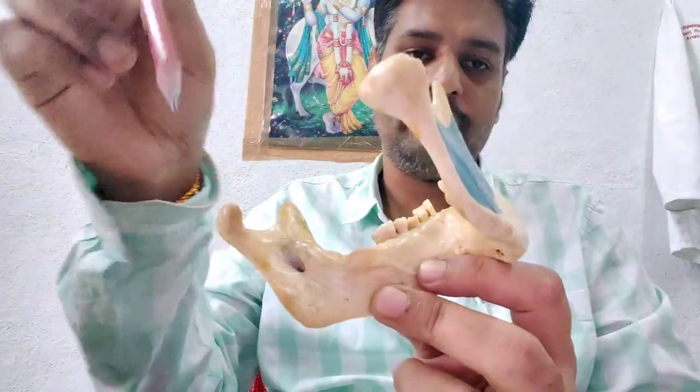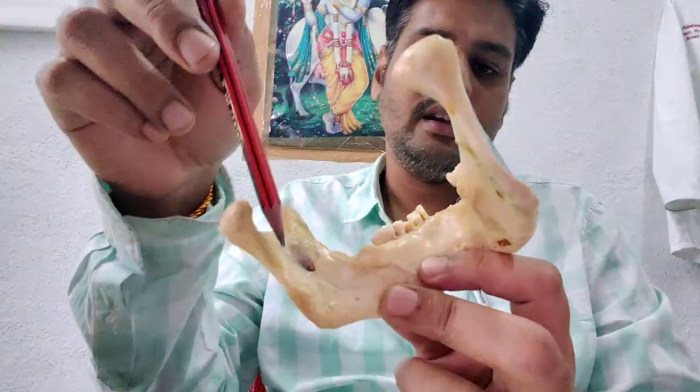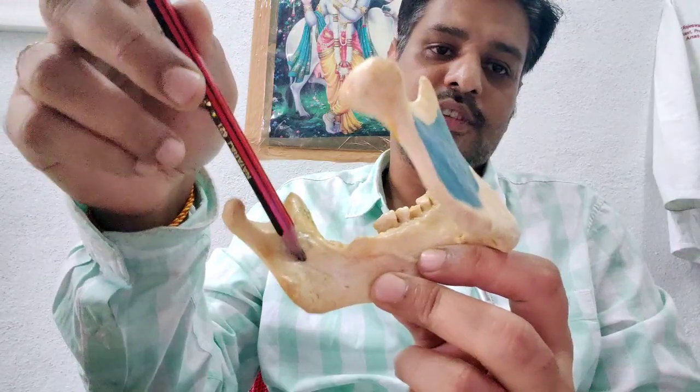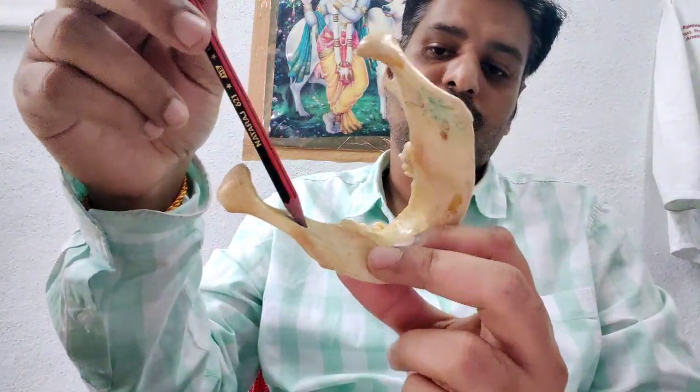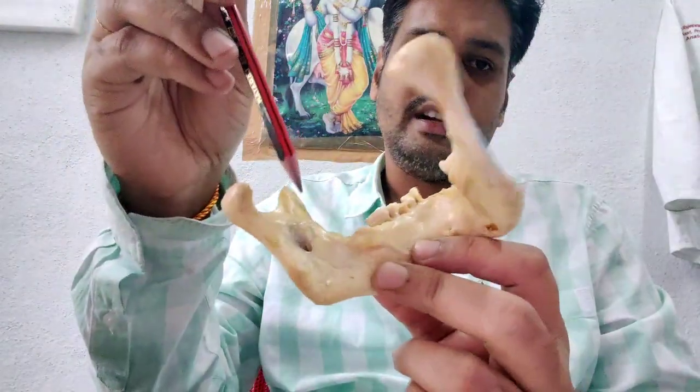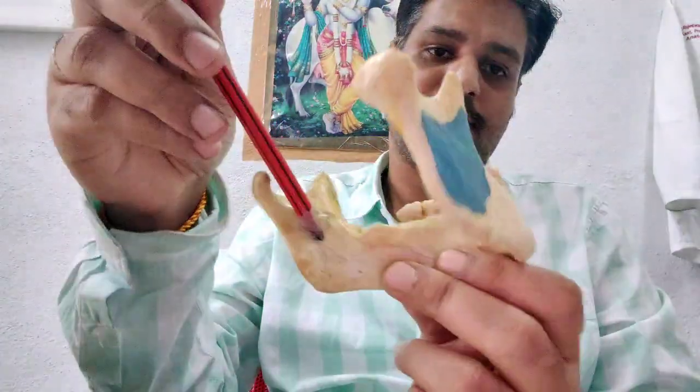It divides into anterior division and posterior division. The posterior division gives the inferior alveolar nerve. Of course, it also has the lingual and auriculotemporal nerves, which we'll discuss in detail in the infratemporal fossa, along with the mandibular nerve and its branches.